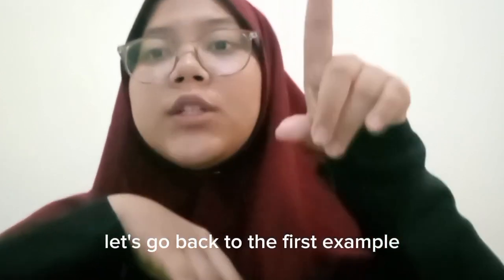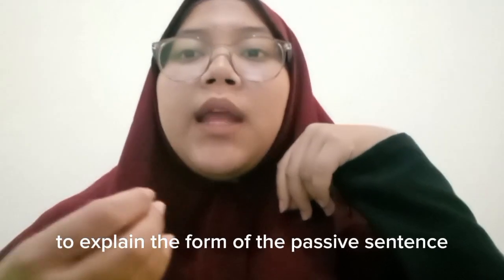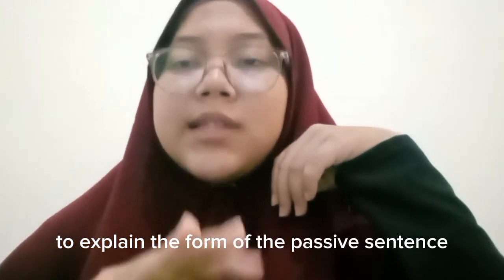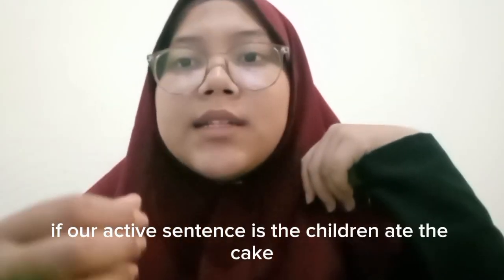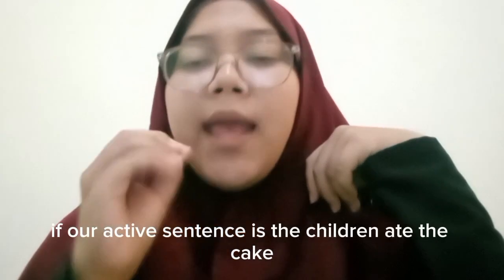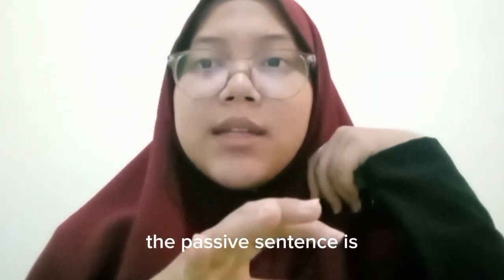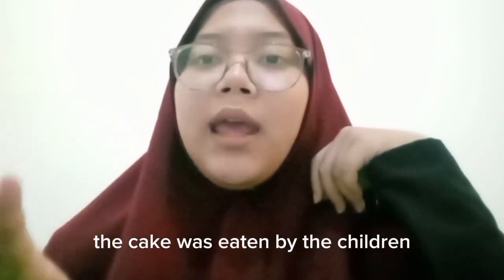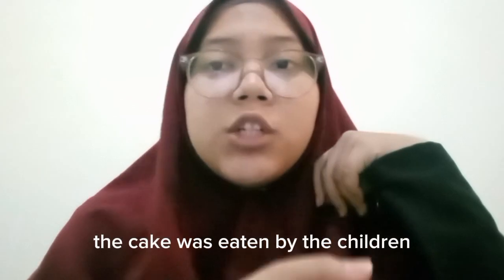Let's go back to the first example to explain the form of the passive sentence. If our active sentence is the children ate the cake, the passive sentence is the cake was eaten by the children.